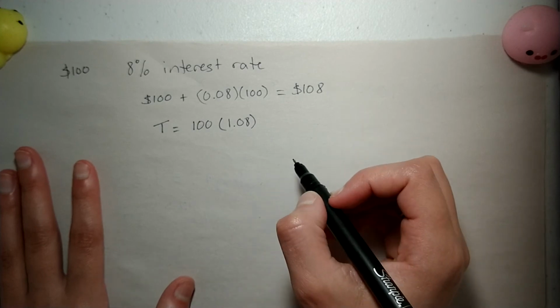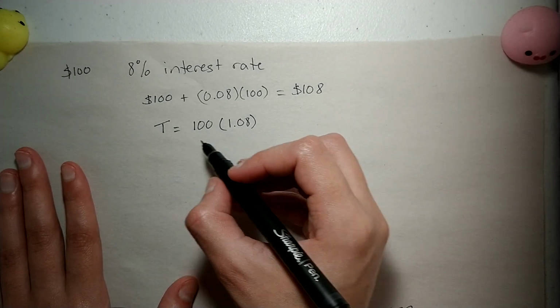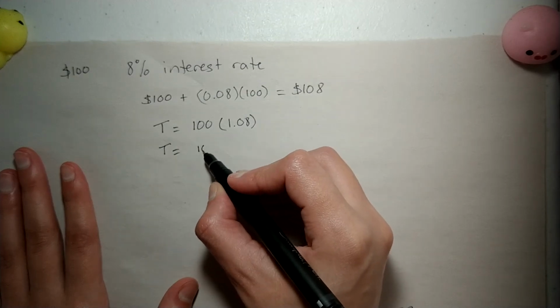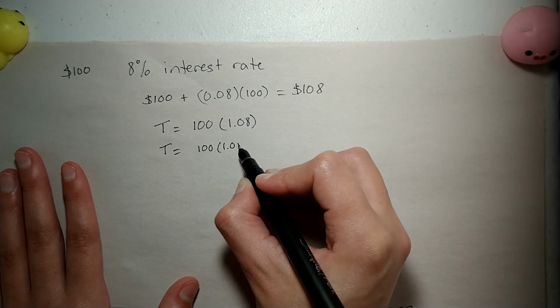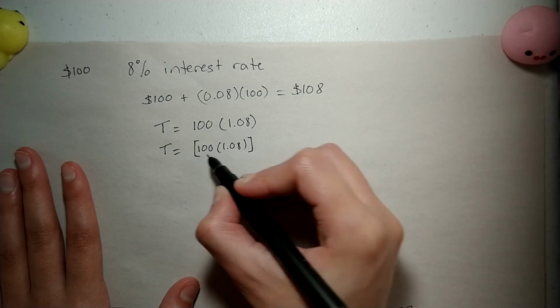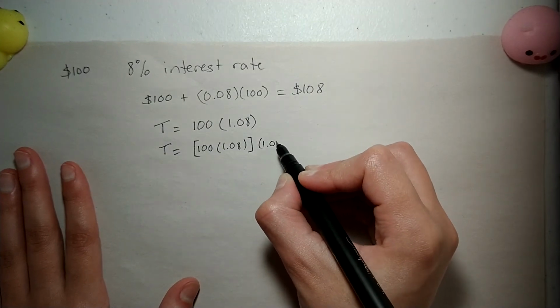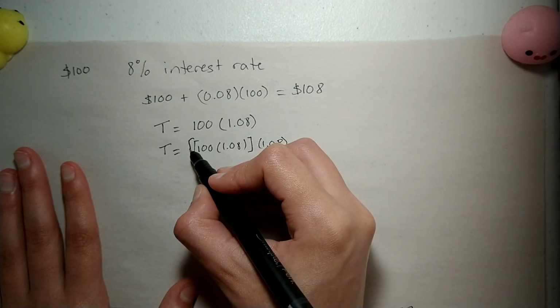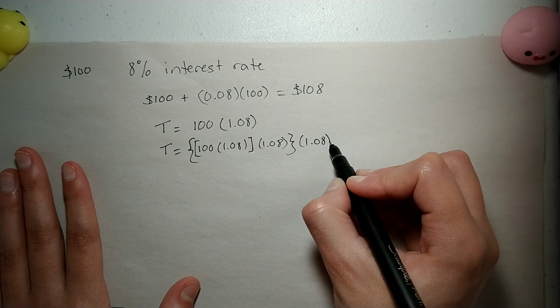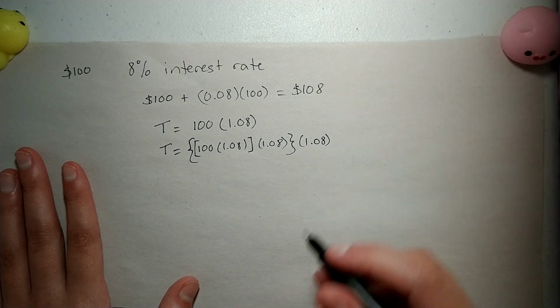Now, if we continue this for every continuous year, then we'd end up with an equation something like this. So we get 100 times the interest, and then the next year, we multiply that by the interest, and then the next year, we multiply that by the interest, and so on and so forth.